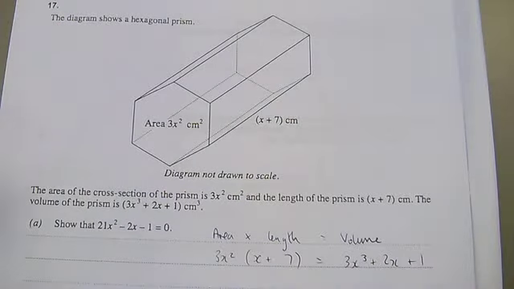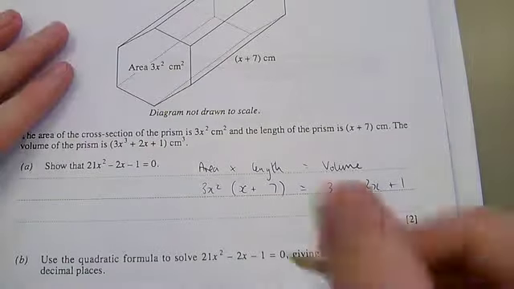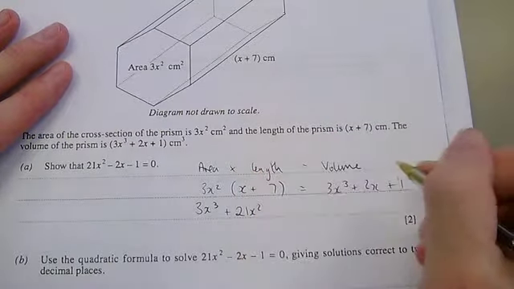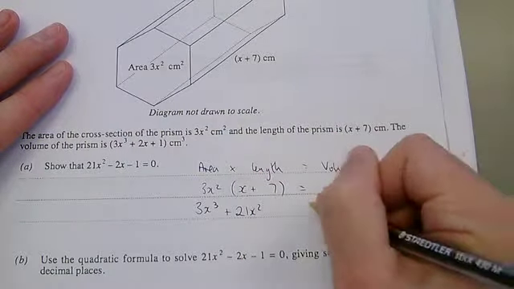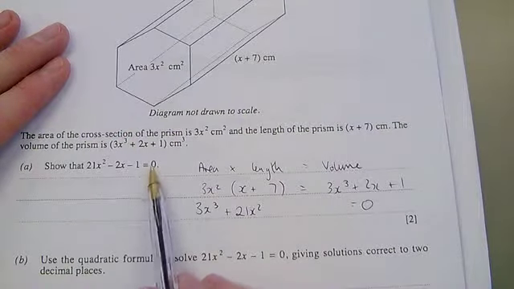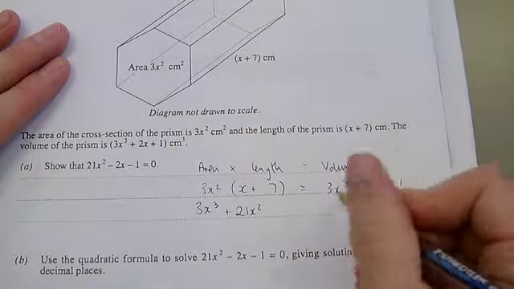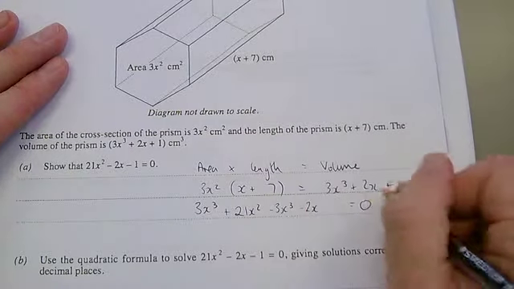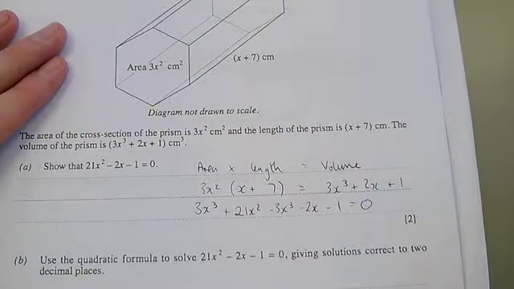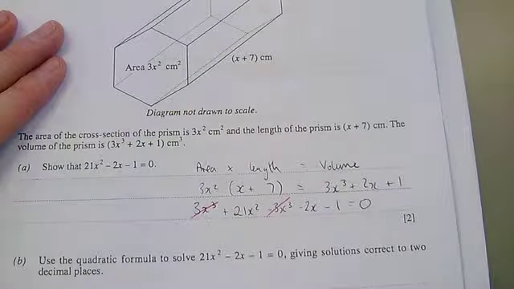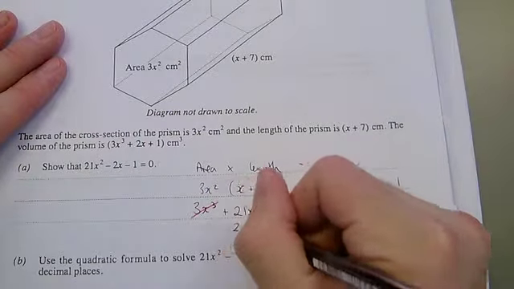Okay? So next thing I'm going to do is expand that out, and I'm going to get 3x cubed plus 21x squared, and then I'm going to start bringing over all of this stuff on this side to get it equal to 0, because in the question it's got it equal to nothing on this side. Okay? So that 3x cubed comes over and becomes minus 3x cubed. That 2x comes over and becomes minus 2x, and that plus 1 comes over and becomes minus 1. Okay? Good news is they cancel, leaving me with exactly what I was supposed to get.